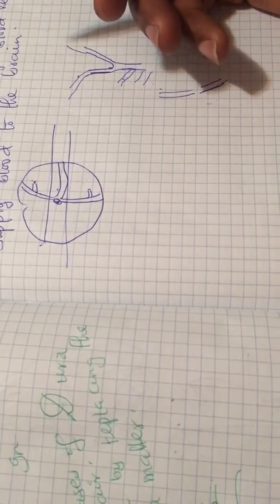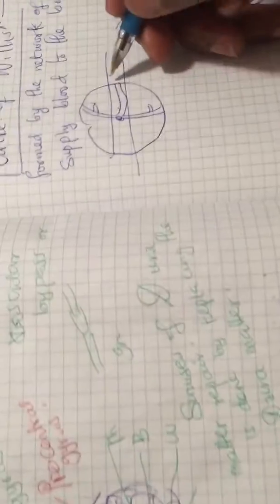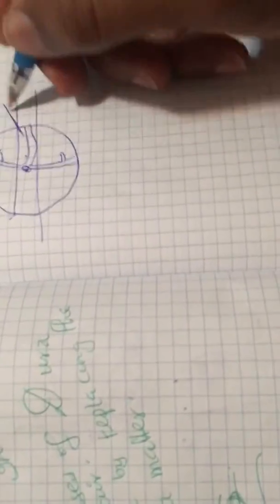Which bone? This is what, Mansur? The parietal. No, it is back here, yeah? Okay. This is here, this is temporal. Okay. Temporal, occipital, parietal. No, I forgot, Mansur. It is here, yeah. This one is parietal.